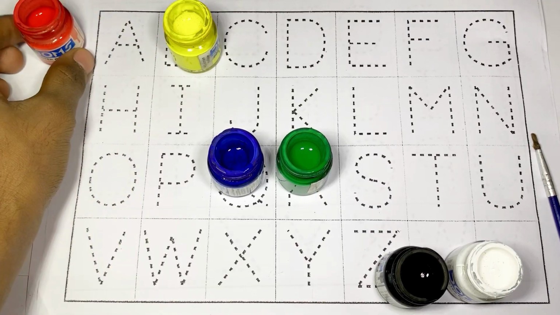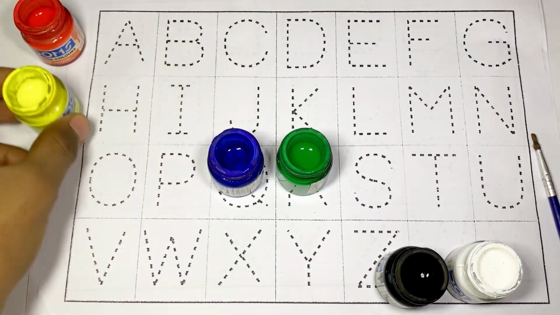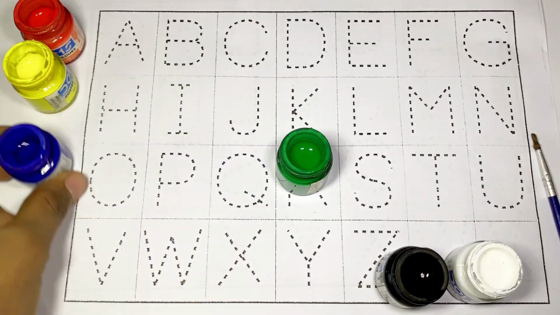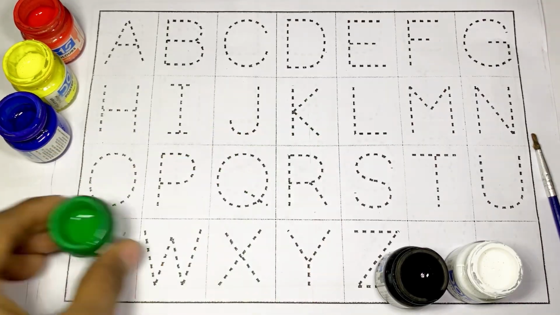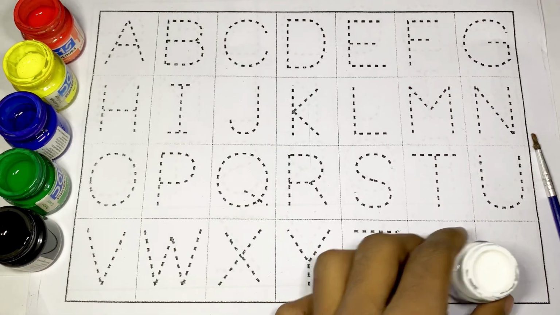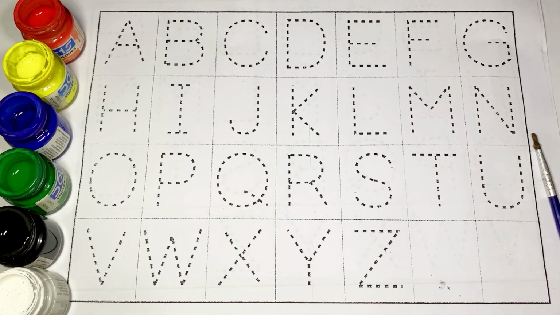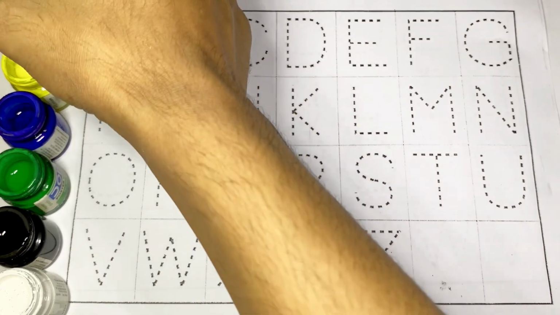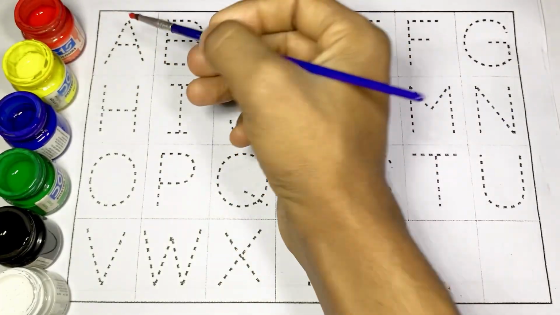Red color, yellow color, blue color, green color, black color, and white color. Kids, now the alphabets, and first letter A.